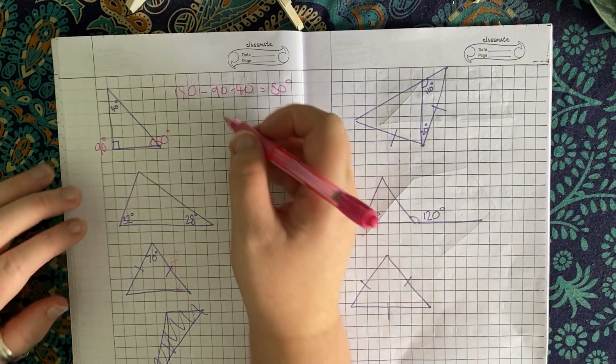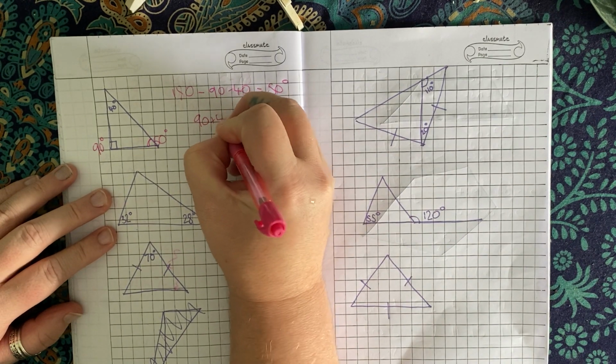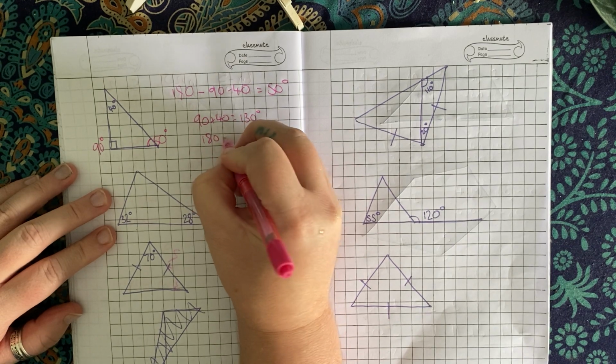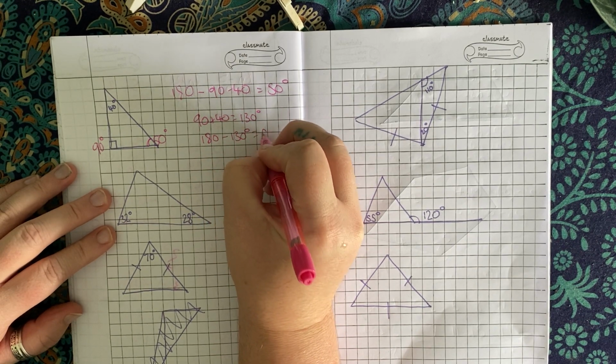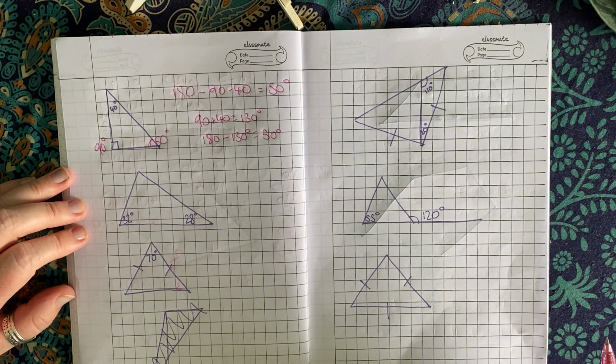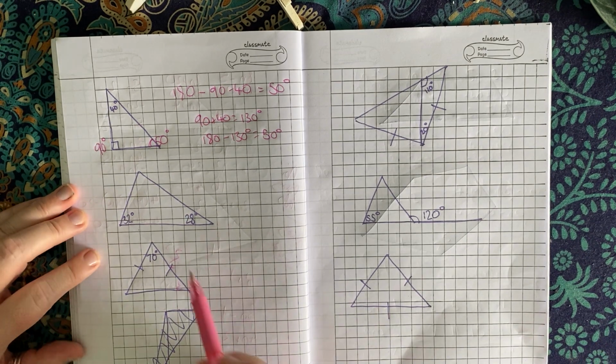Another way you could work it out is you could say 90 plus 40. So put that together and that's 130. Then I can do 180 minus 130, which would give me 50. Either way, you're still going to end up with 50 degrees, so I don't really mind which way you do it. All right, same thing here.